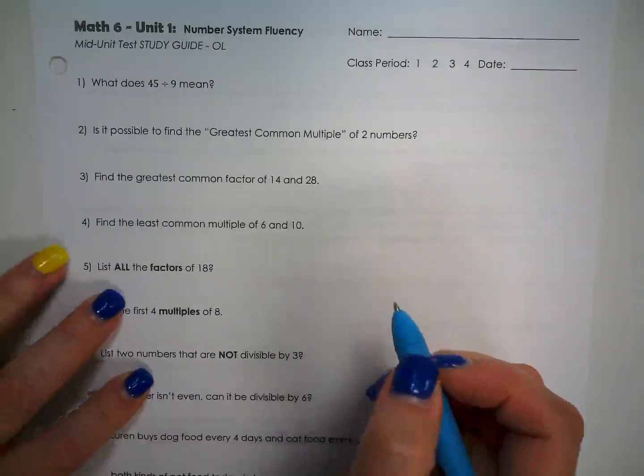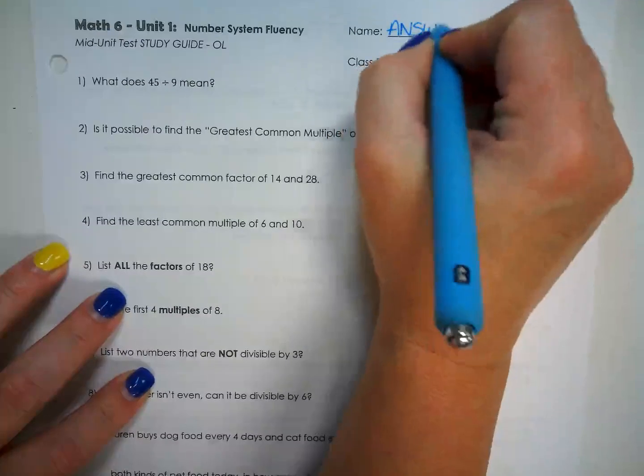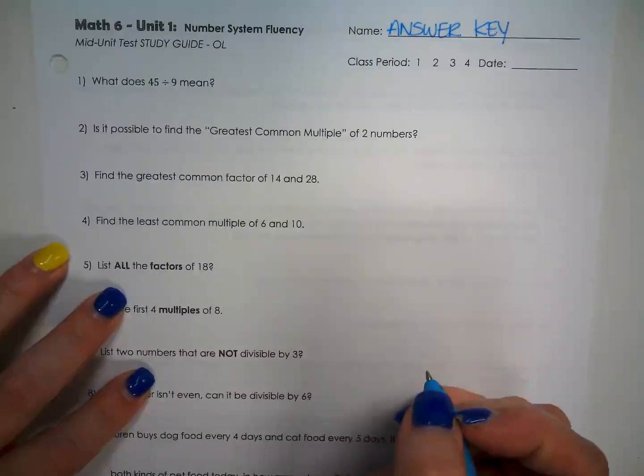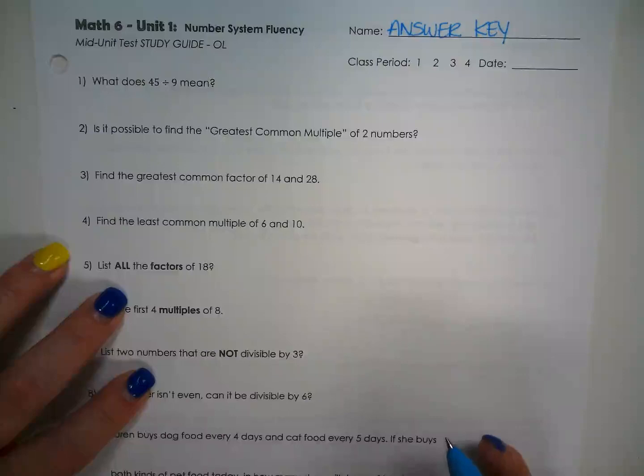All right, so here is the answer key to the study guide for our mid-unit test for Unit 1. All the problems on here are pretty much just like the problems you're going to see on your test. The test is actually multiple choice, so you'll have options, and in here you do not. But pretty much if you can do the problems on this study guide, you can do any problem I'm going to give you on your test.